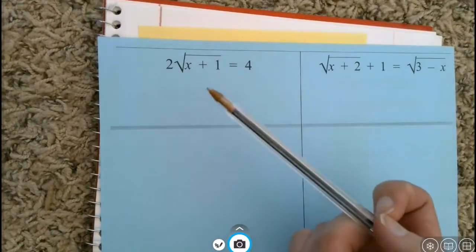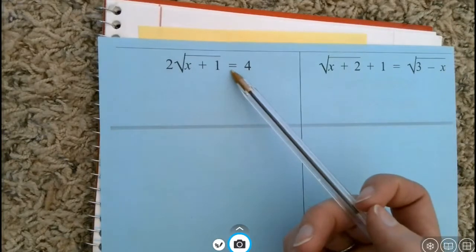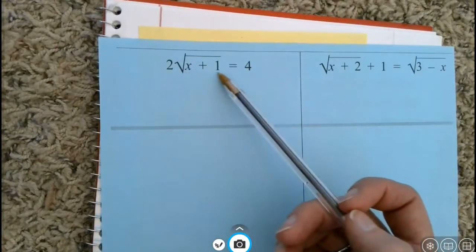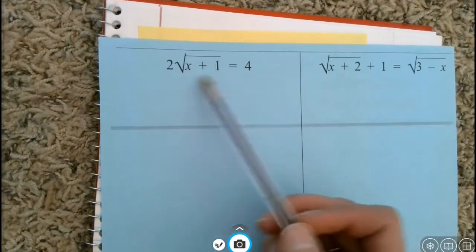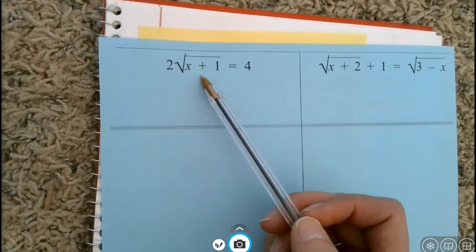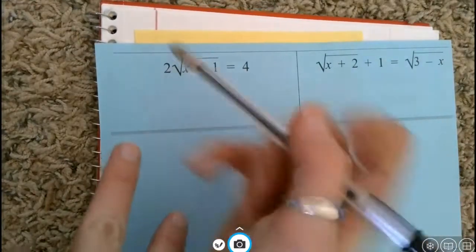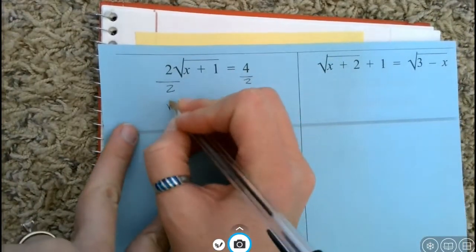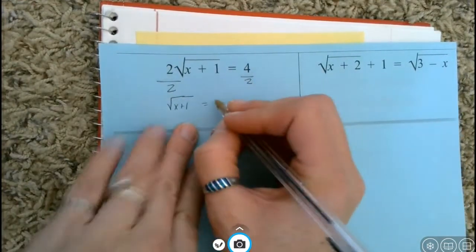So when we're solving an equation, an equation means I've got an equal sign, and solving it means I'm going to get x by itself. So to solve it, I have to undo everything that's being done. The first thing is I have to make sure that that radical is all by itself before I can do anything else to it. So here I see that I'm multiplying by 2. To undo that, I divide both sides by 2. So I end up with the square root of x plus 1 equals, and 4 divided by 2 is 2.